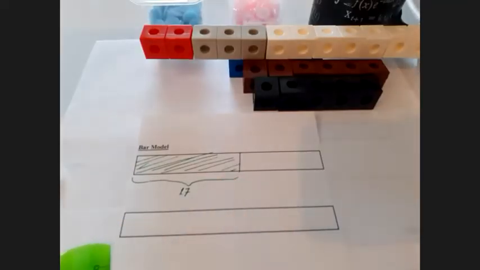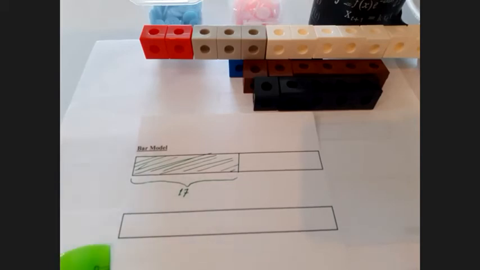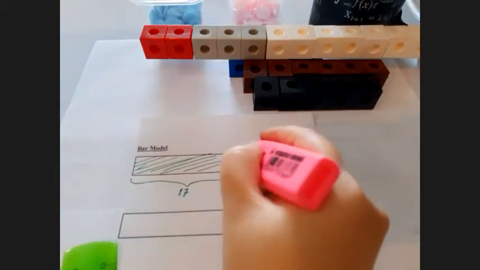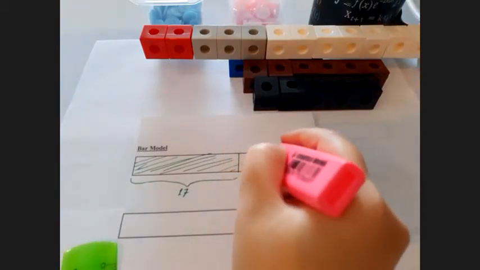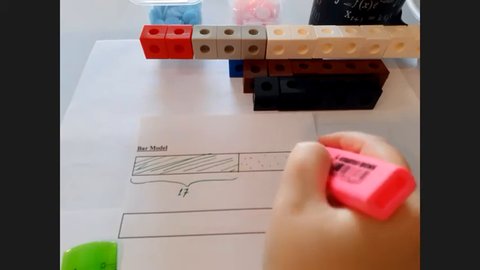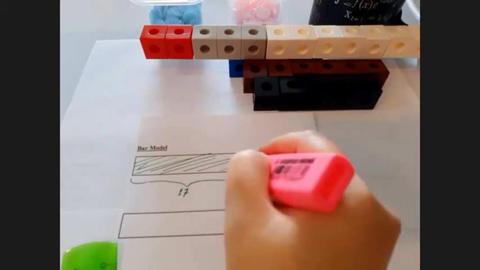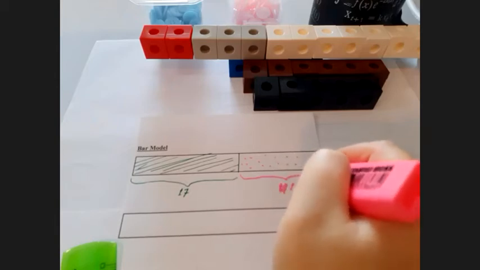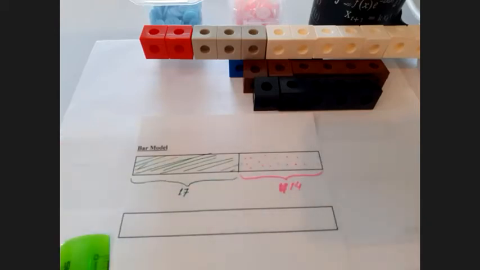That represents 17, and then the other part will be 14. The remaining part of the bar model is representing 14. Okay, so 17 and 14.